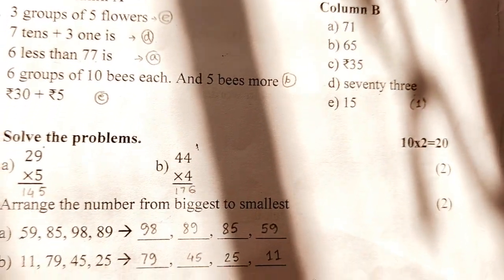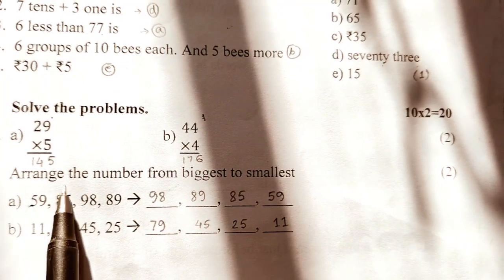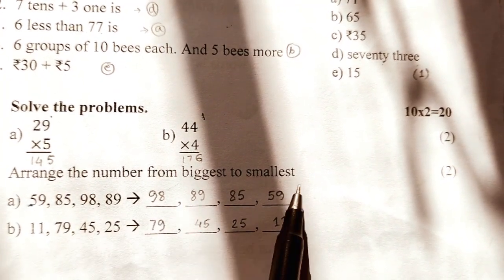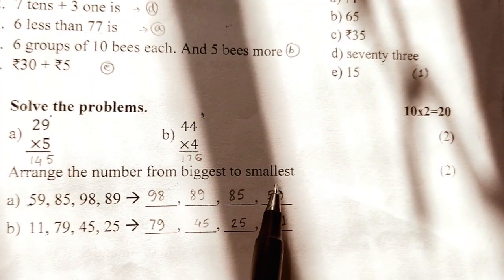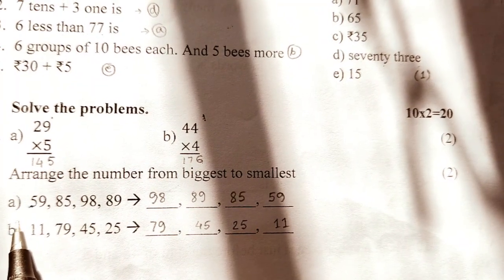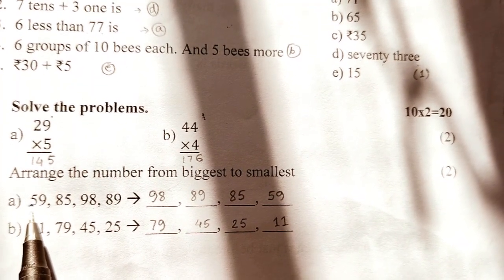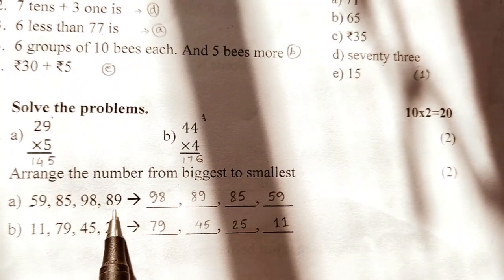Okay, now the last portion of the question. Arrange the numbers from biggest to smallest. Now we have 59, 85, 98, 89.